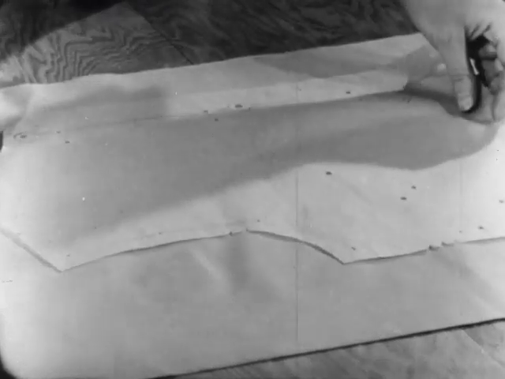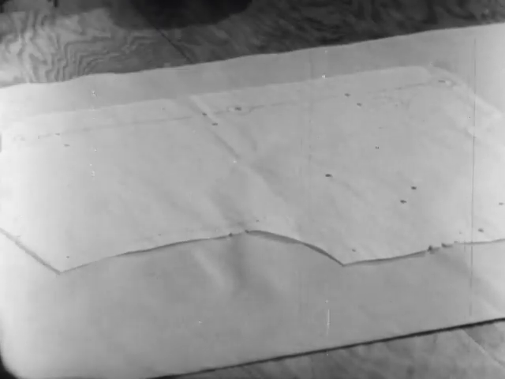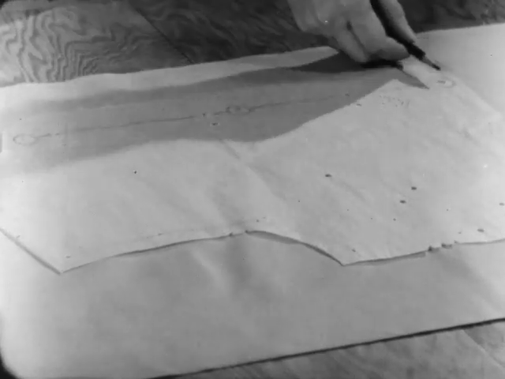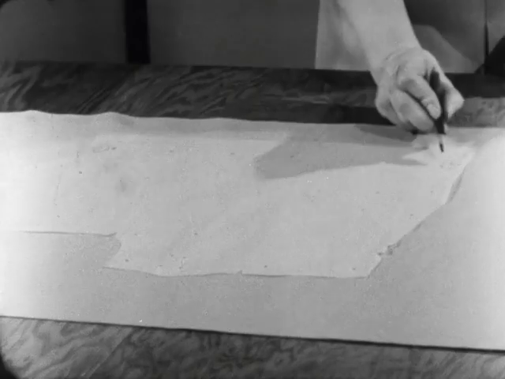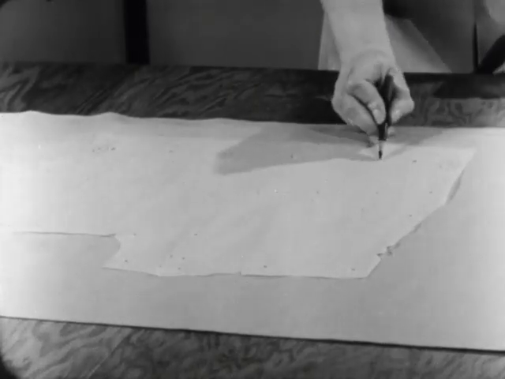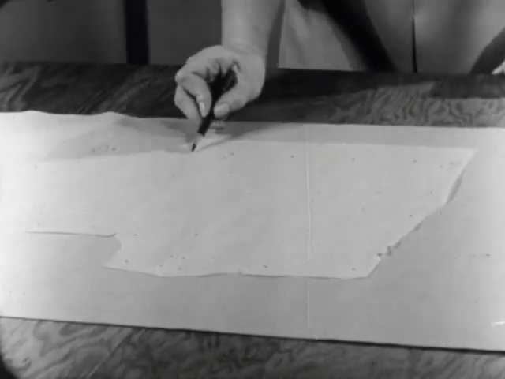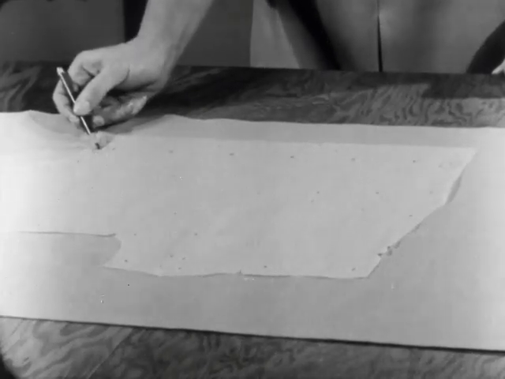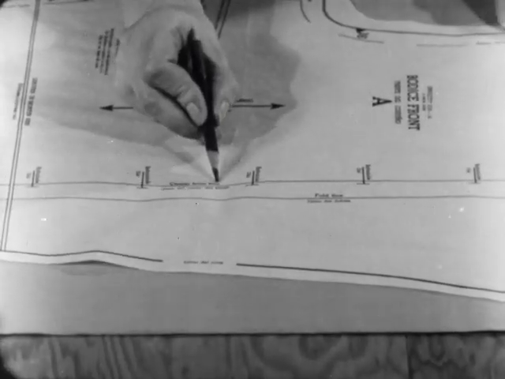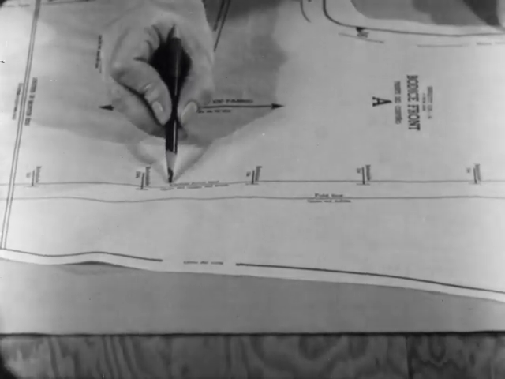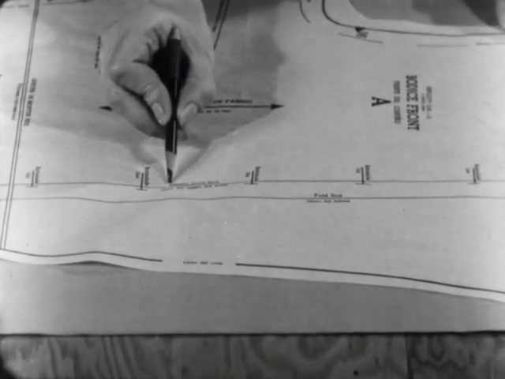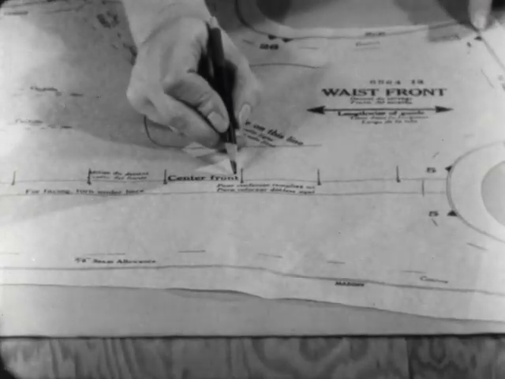Location of the center front marking is an important step in interpreting the pattern. A line of large perforations indicates center front in Butterick designs. Vogue patterns also use large perforations for this purpose. Center front and straight of the fabric markings are identical in these particular patterns. Center front is pointed out by a printed label in Simplicity patterns. And also in the McCall.